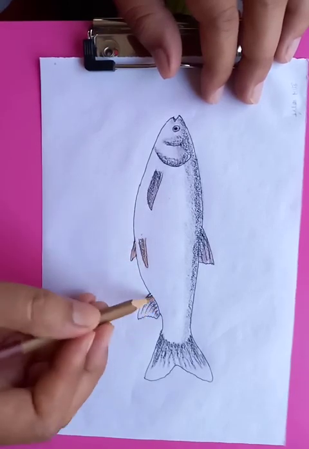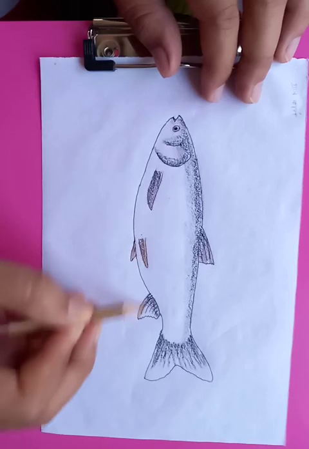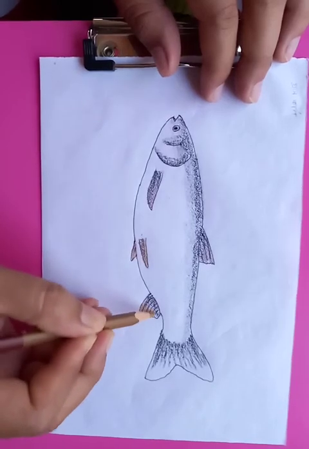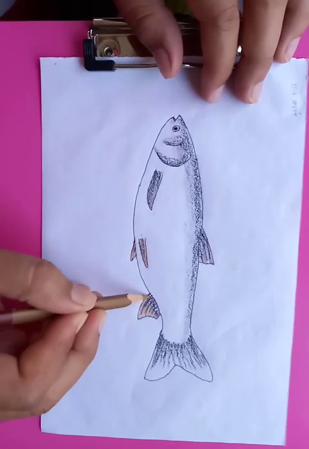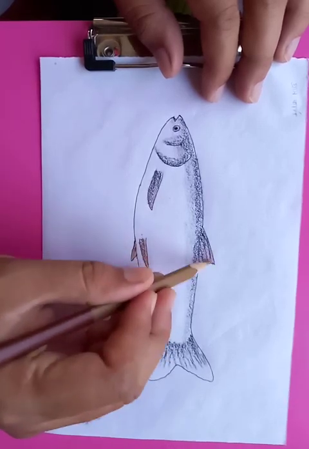So the color looks like light chocolate color, chocolate but light tone, color tone.